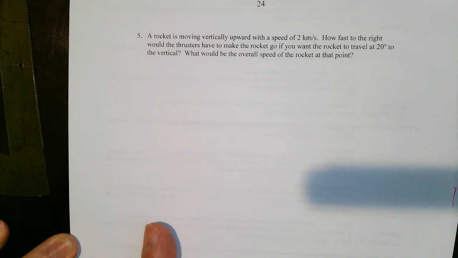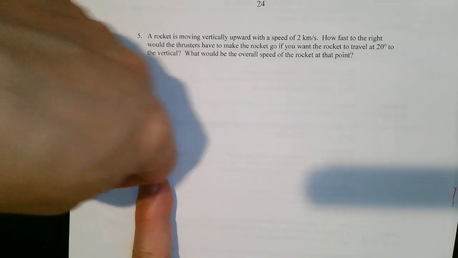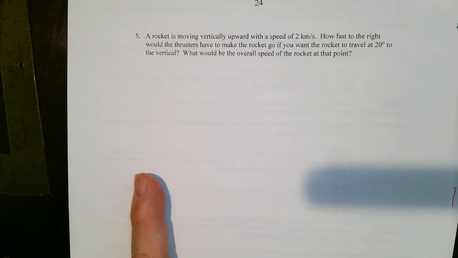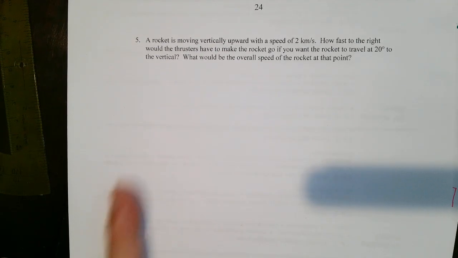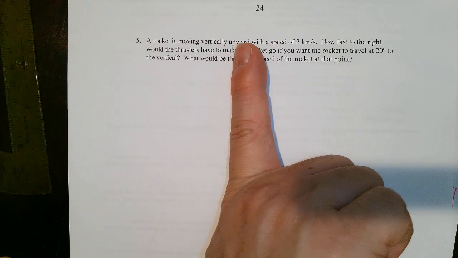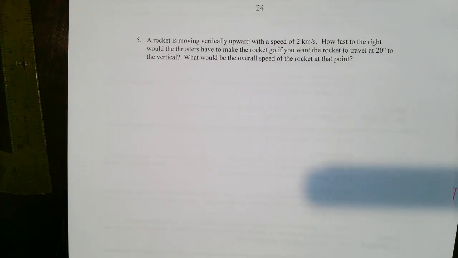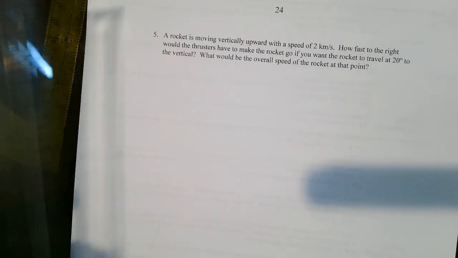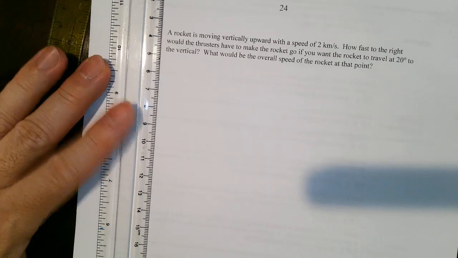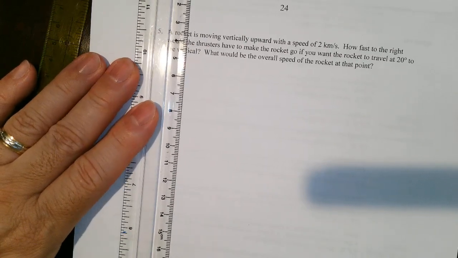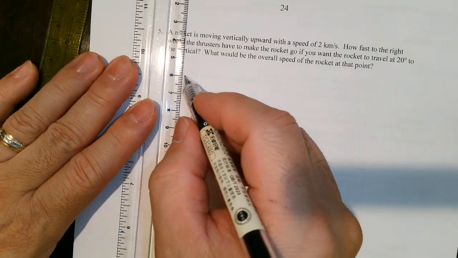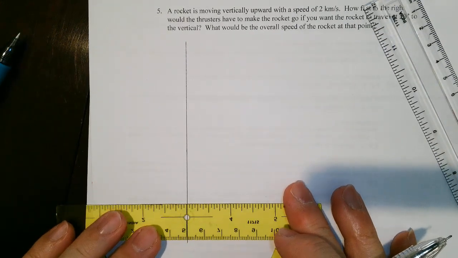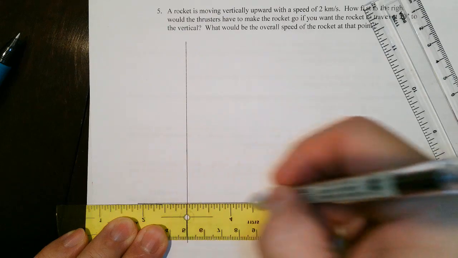So even though the rocket's going like this, it shoots the retro boosters to the side to make the rocket go like this at 20 degrees from the vertical. So what we need to do is draw this thing out. That's the best thing to do. So here, I'm going to draw my vertical axis. And I'm going to draw my horizontal axis.